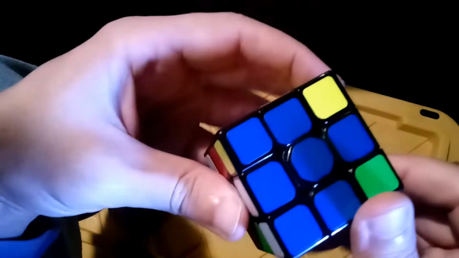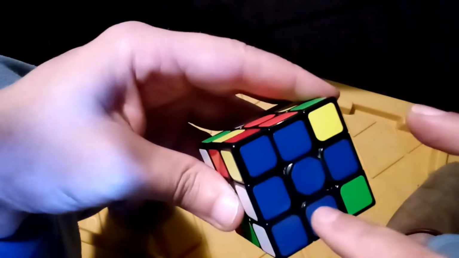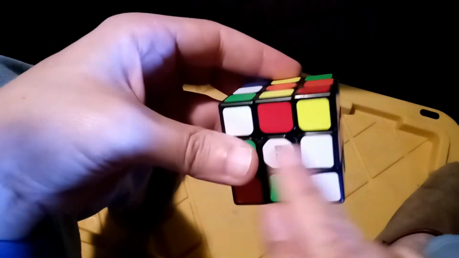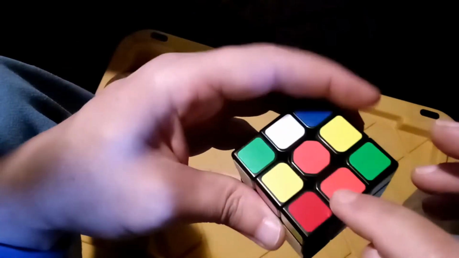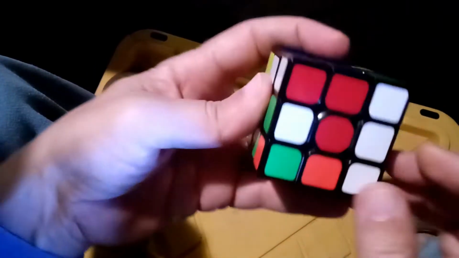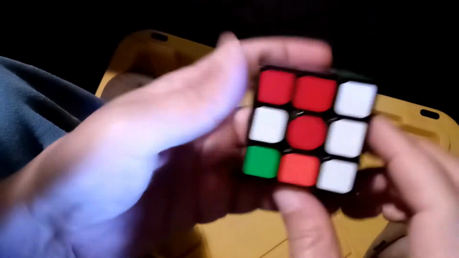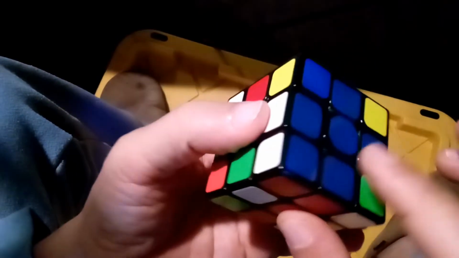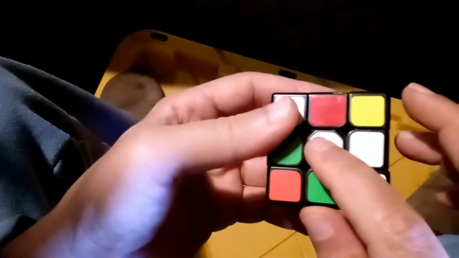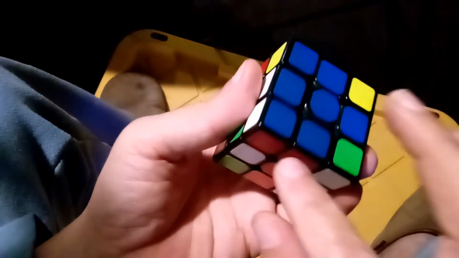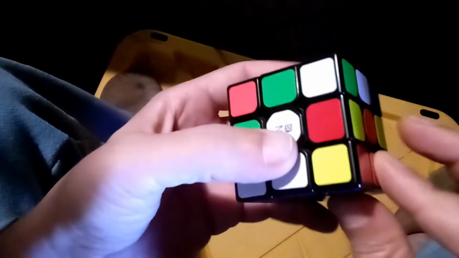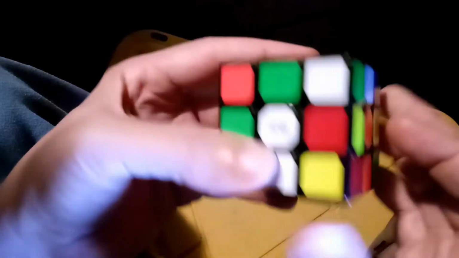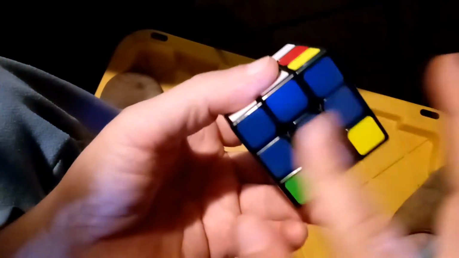Alright, now on the bottom here, I have a blue cross where the white edge is over the white center, the orange edge is over the orange center, the red edge is over the red center, and the yellow edge is over the yellow center. That is what you need to be able to do before you can do the first two layer moves. If you're having trouble with that, I do have a video on how to get the first plus sign solved.